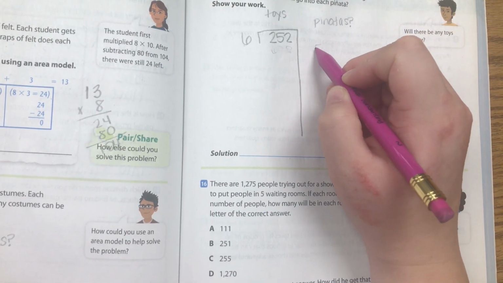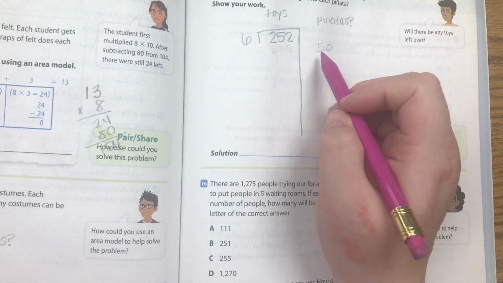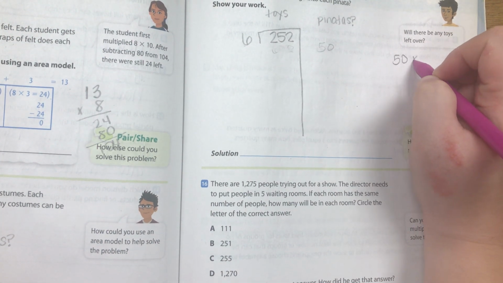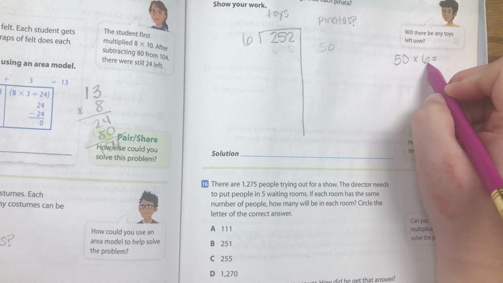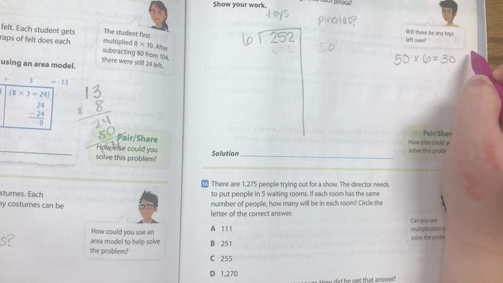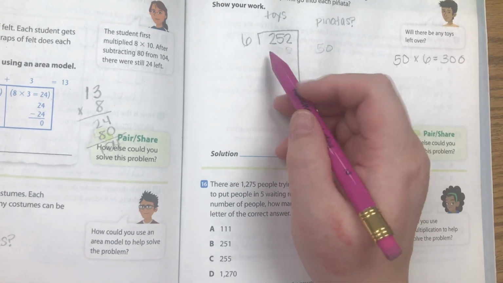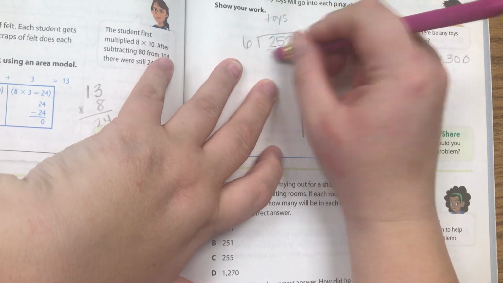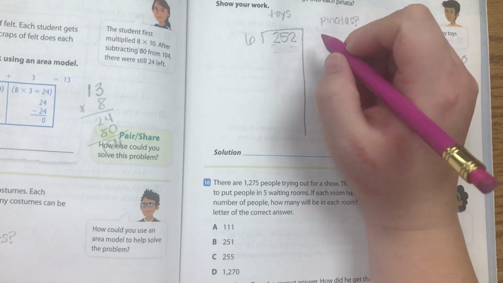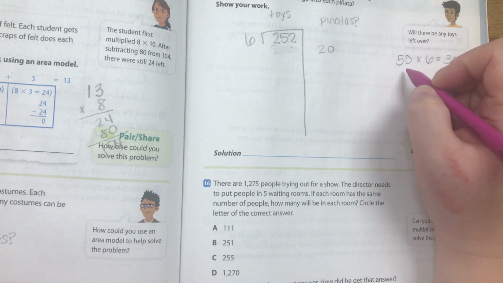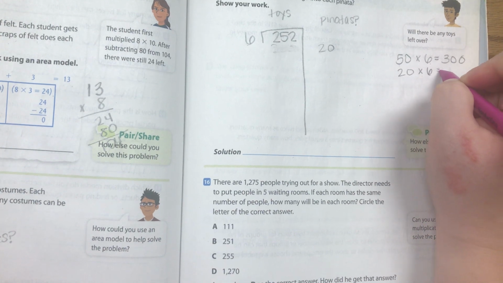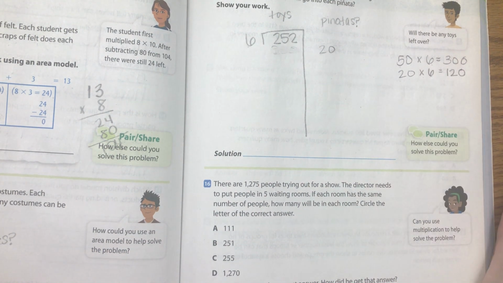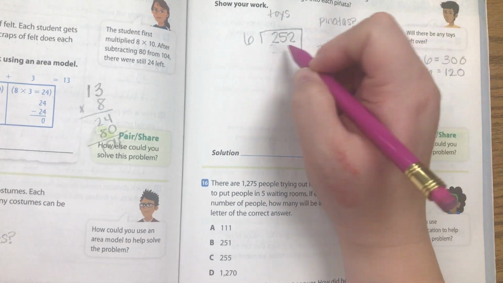So let's try 50 piñatas. 50 piñatas, if I put 6 toys in each one, I'm doing 50 times 6. 5 times 6 is 30, and put my extra 0 on the end. That's 300 toys. But I don't have 300 toys. So we're going to have to go less than 50. Let's just try 20. 20 times 6 equals, 6 times 2 is 12, add the 0 to the end is 120. So I can do that.